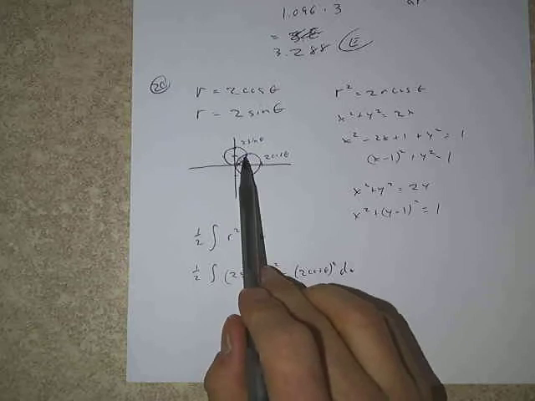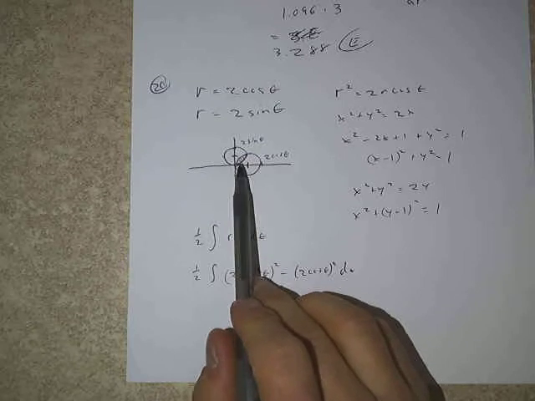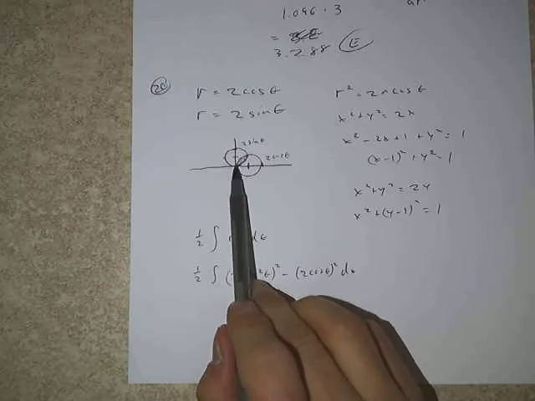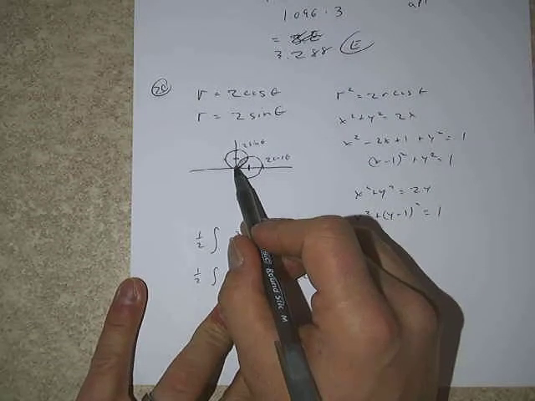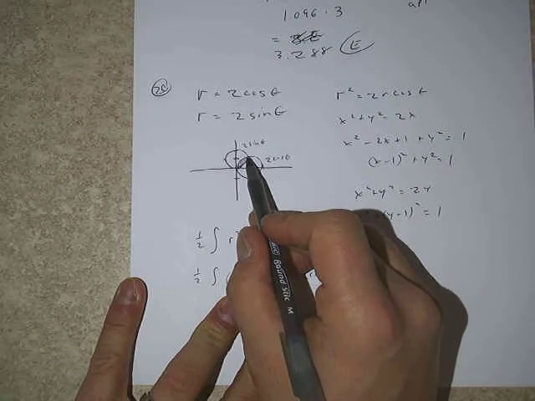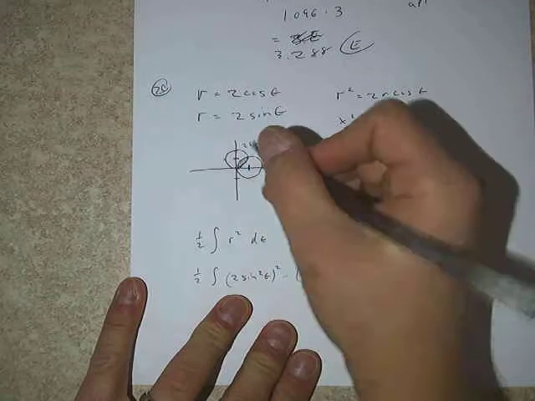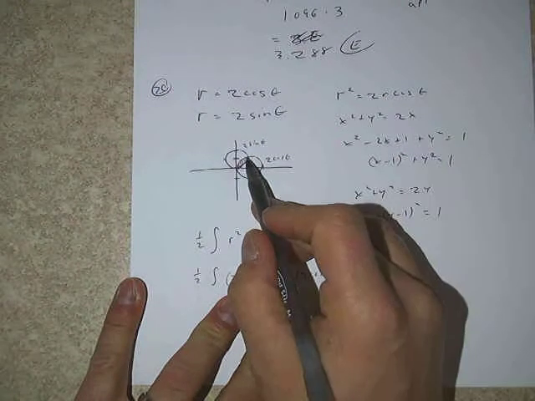It's going to be the same thing here as well. With 2 sine theta, it's going to give me 0, 0. It's going to start at the origin. Okay. So I'm drawing the one that's on the outside, if you will. It's going to go from 0 to this point. The question is, what would this point be right here?